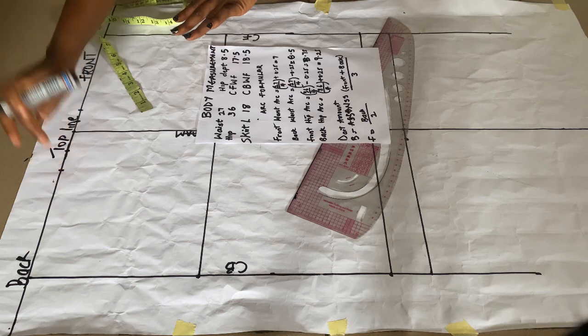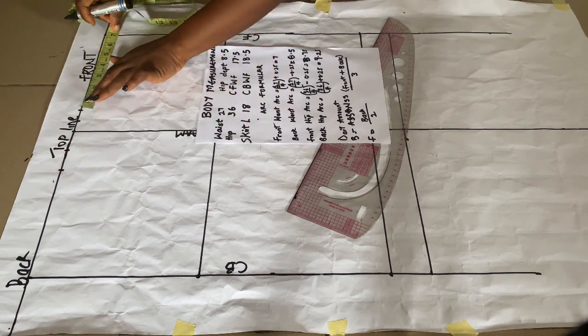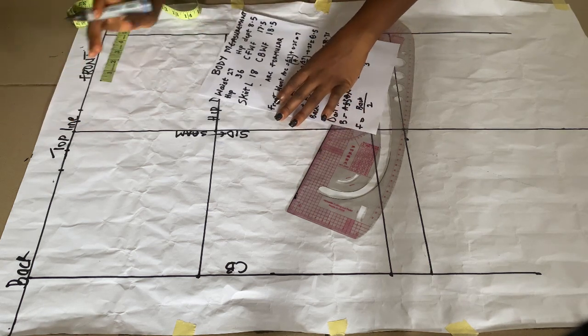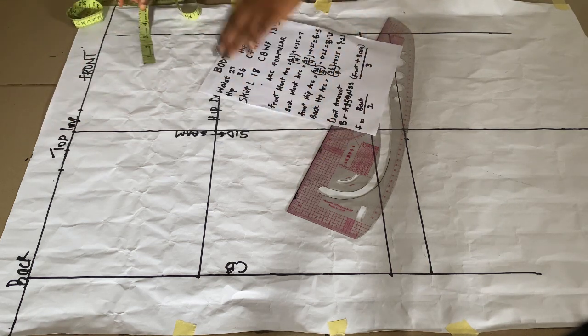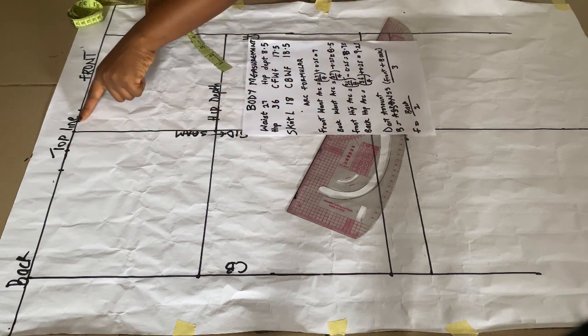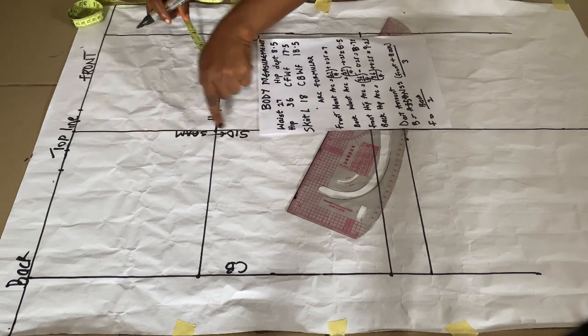We're no longer using this point, or this one, or this one. We're not going to be using these as the new side seam. So we're going to locate the point. We'll be marking this new side seam on this side, on the side seam line.